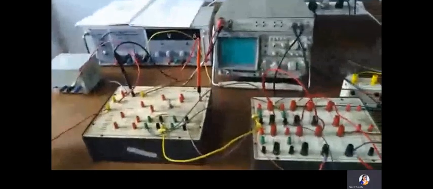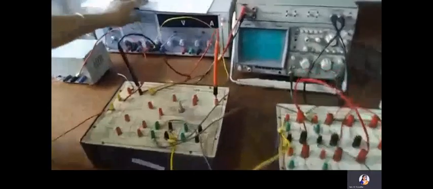Now let's start with the connections of the single phase half controlled rectifier.